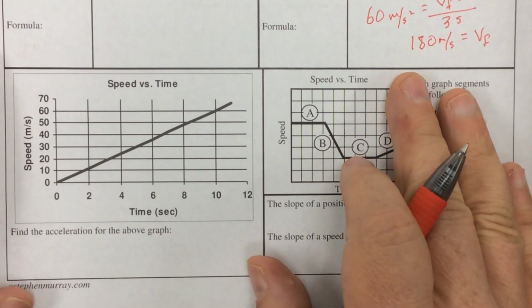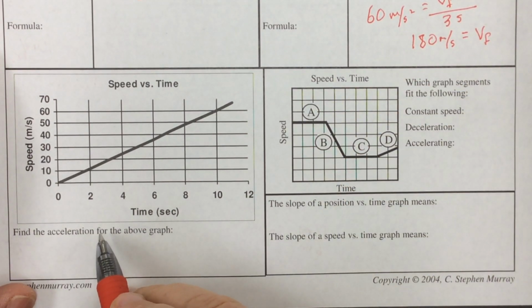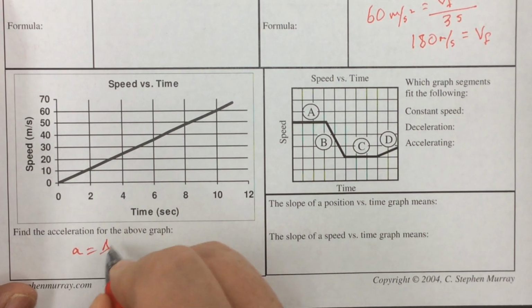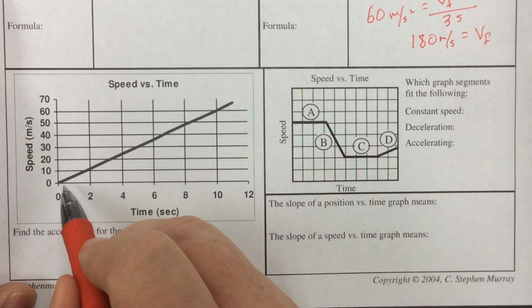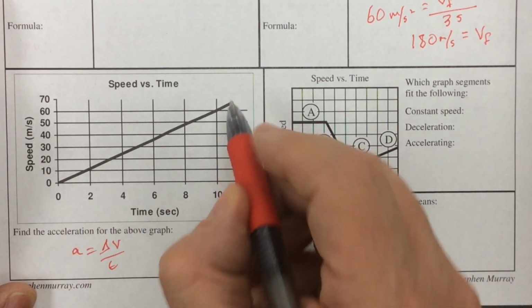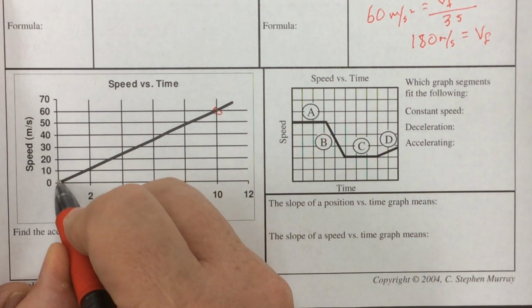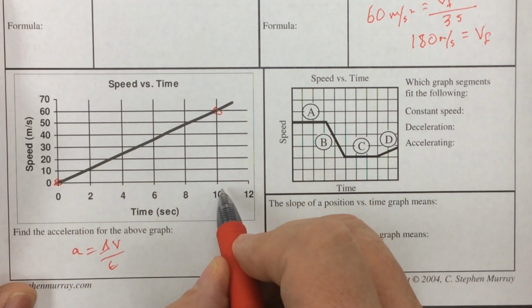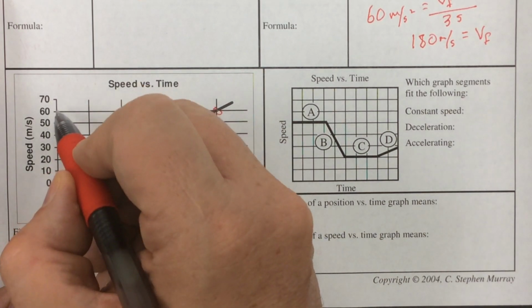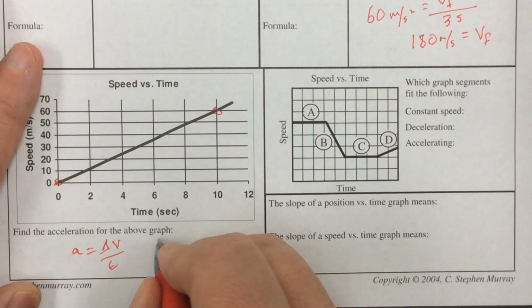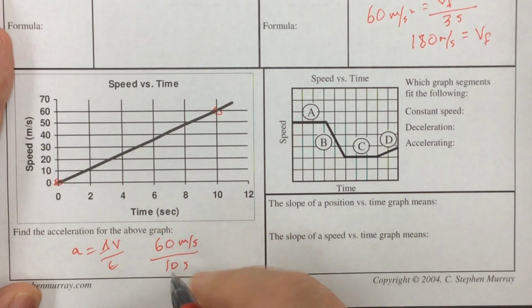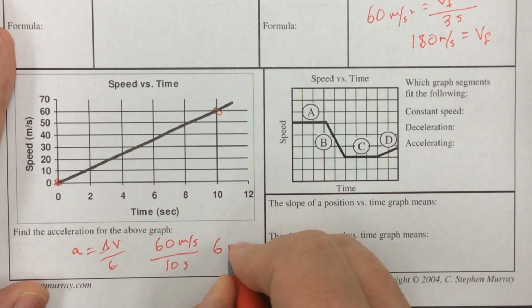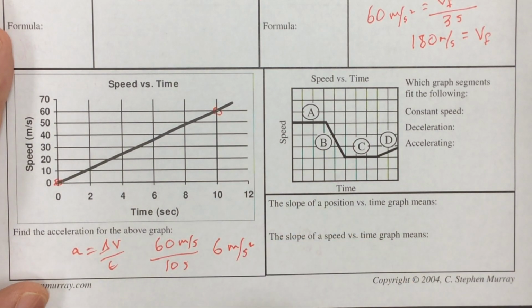Okay. What is the acceleration for this graph? Well, remember, acceleration is change in velocity over time. So let's pick one where it goes over the grid line. Right there's one. Here's a point and here's a point. So in 10 seconds, he gets faster by 60, from 0 to 60. So he goes 60 meters per second in 10 seconds. 10 into 60 is 6 meters per second squared.